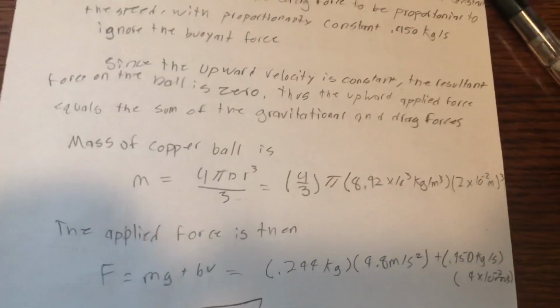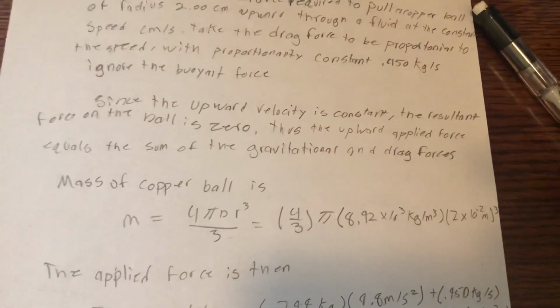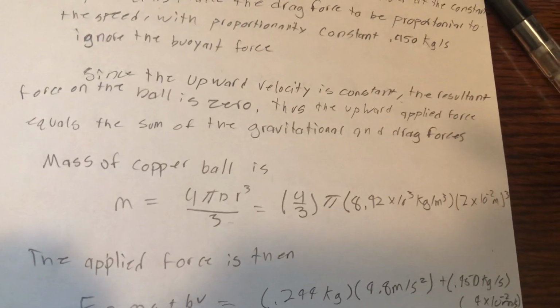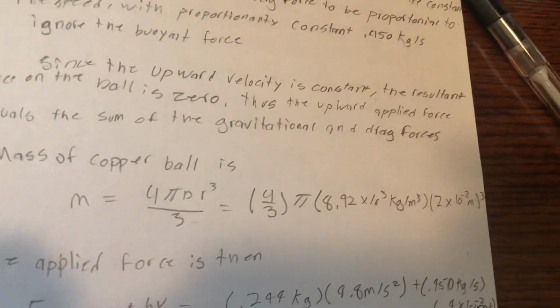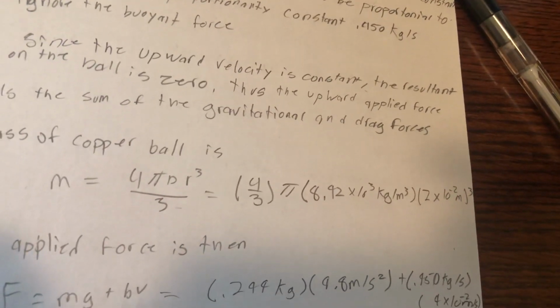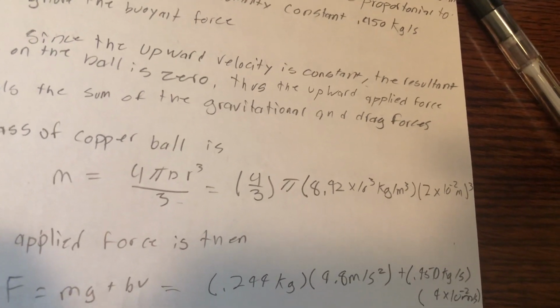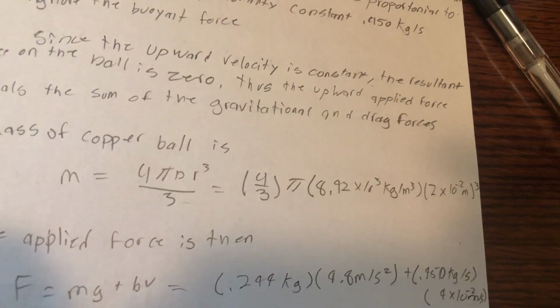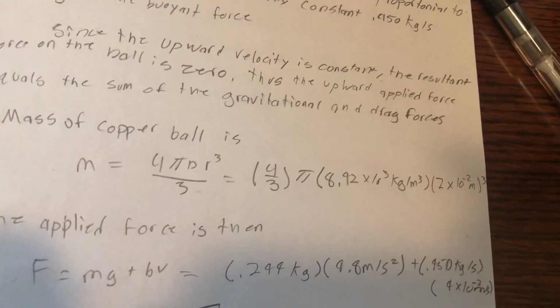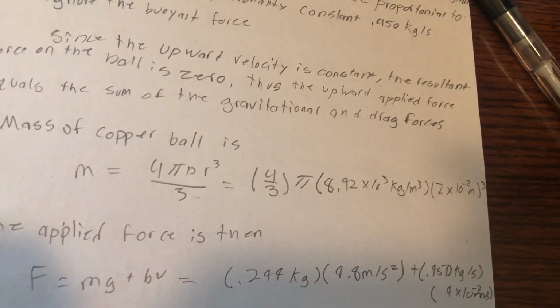The mass of the copper ball is m equals 4 pi times the density times r cubed over 3, which is 4/3 pi times 8.92 times 10 to the third kilograms per meter cubed, times 2 times 10 to the negative 2 meters cubed.